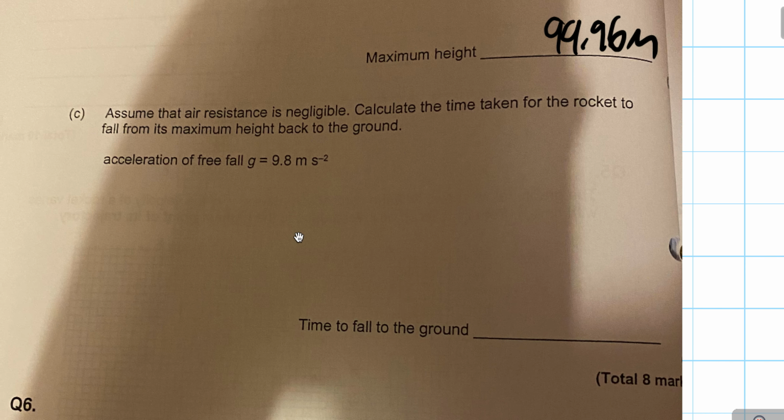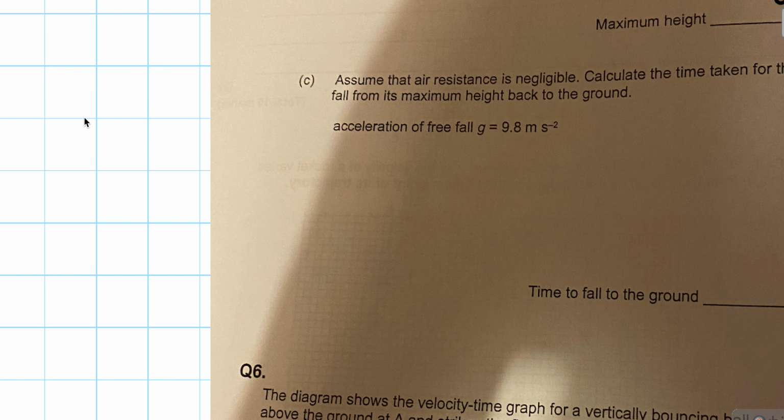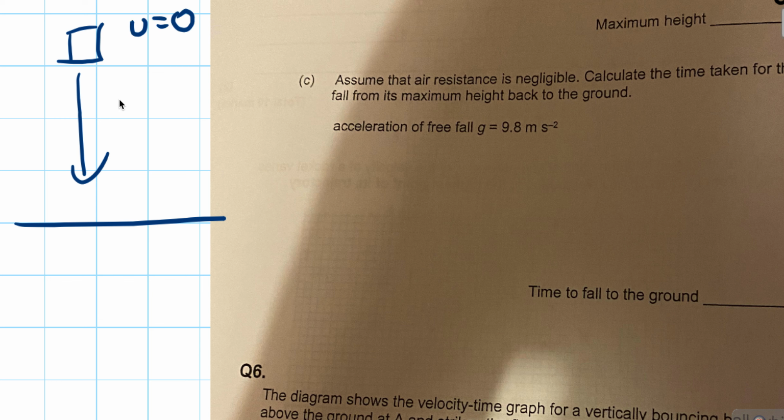And then finally, assume that air resistance is negligible, calculate the time taken for the rocket to fall from its maximum height back to the ground. So here, if the rocket is to fall from maximum height, so essentially your rocket is at maximum height and then falls back down to Earth. If it's reached the highest point, then the velocity at that point is equal to 0. So we can say u equals 0.